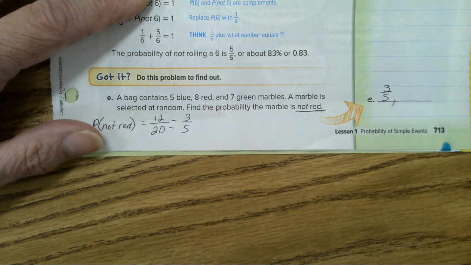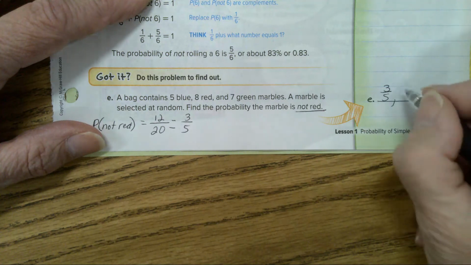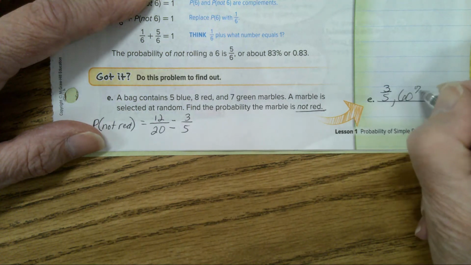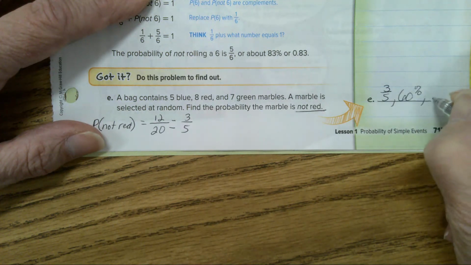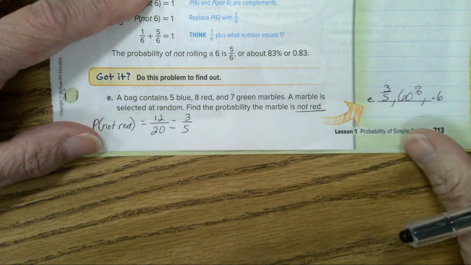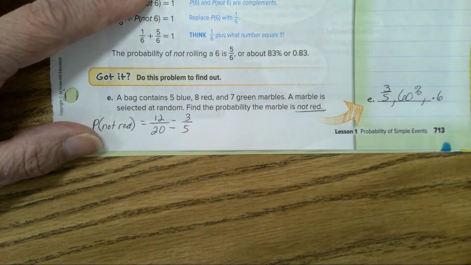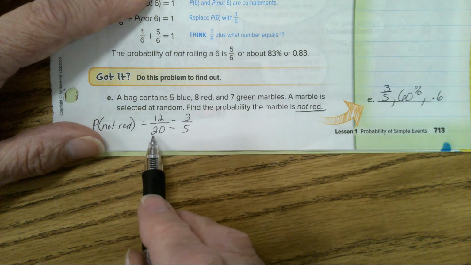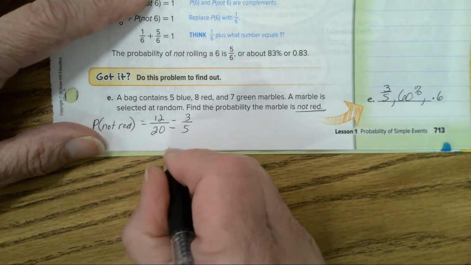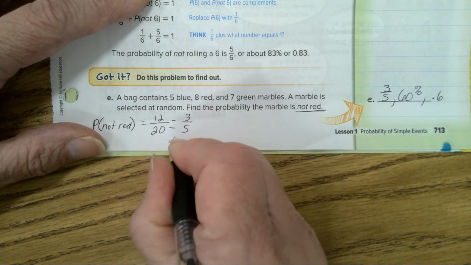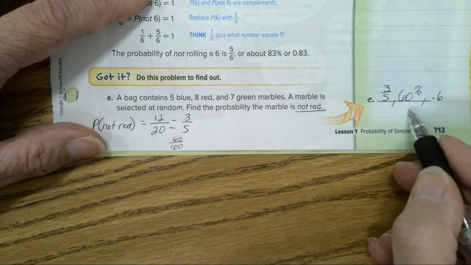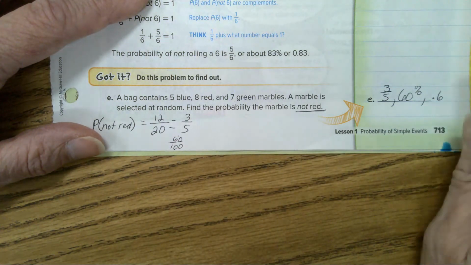3/5 will equal what? 60%, and 60% is 0.6. Any questions? I'll be honest, whenever I was thinking of this, it's like, well, 20 times 5 is 100. 12 times 5 is 60, and 60 over 100 gives me my percent. So anything over 100 is your percent.